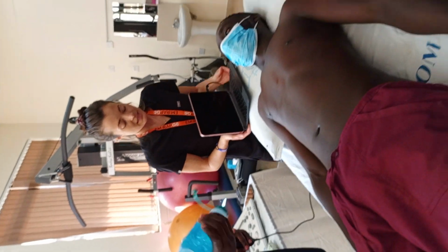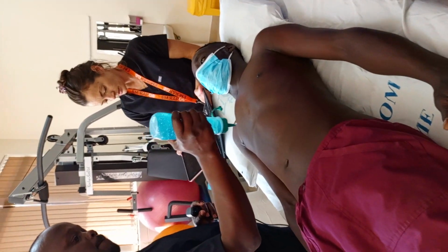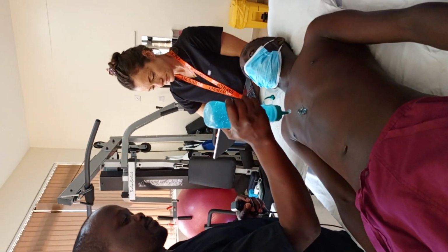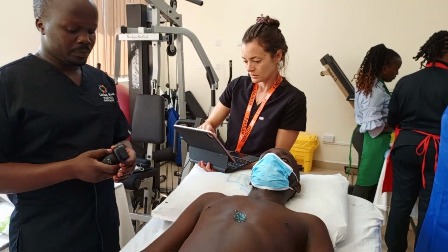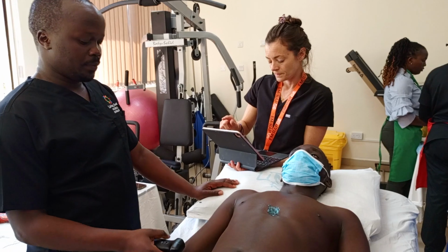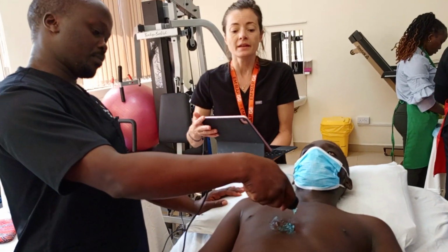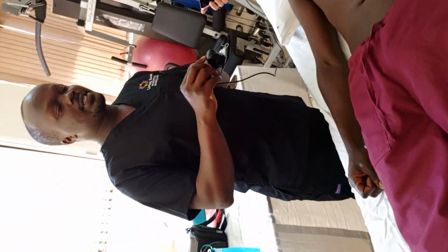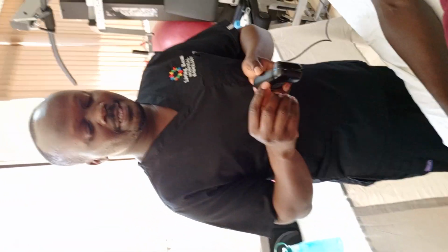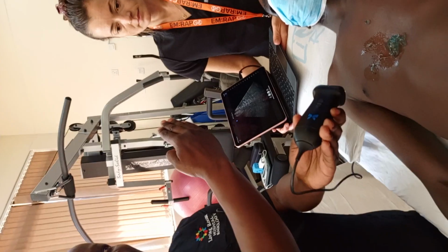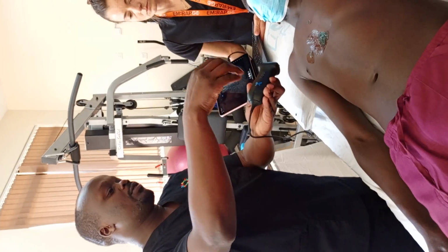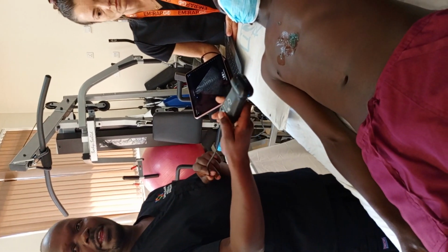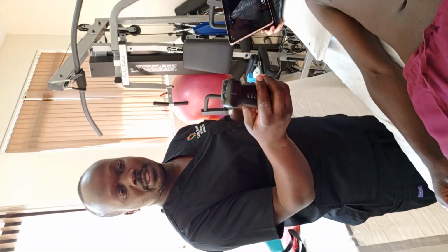Okay, so Davis is going to give us a little example. That's a really good technique. Okay, and you want to introduce them to the probe. This is the probe marker. It's either facing the patient's head or facing the other way, because otherwise it will give you an inverted image.